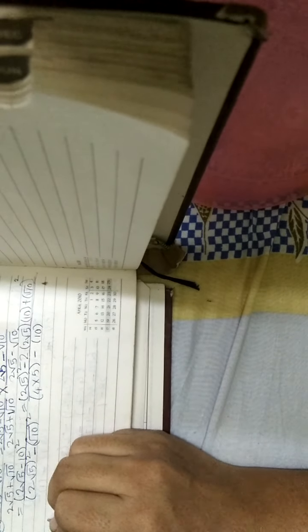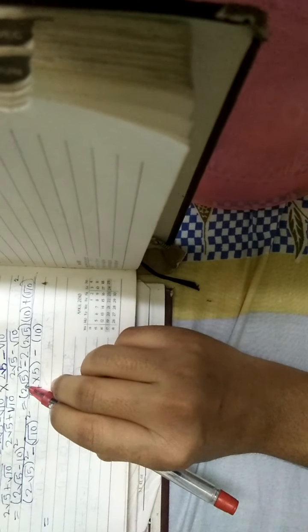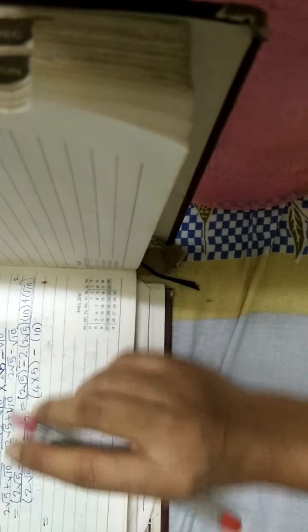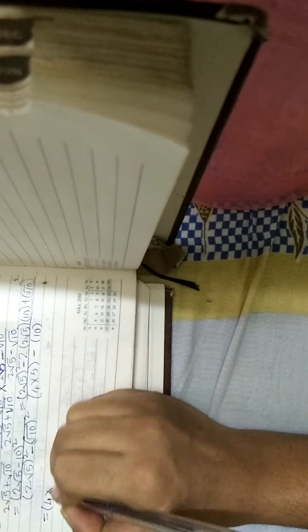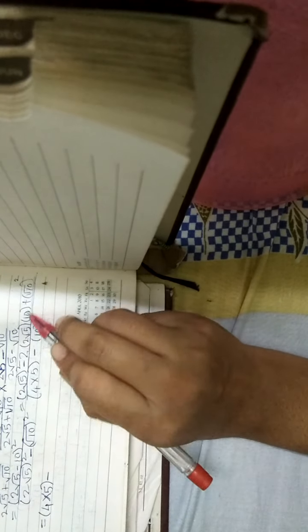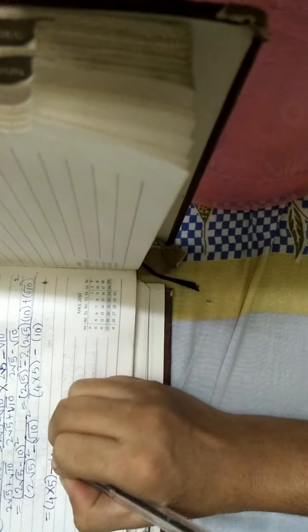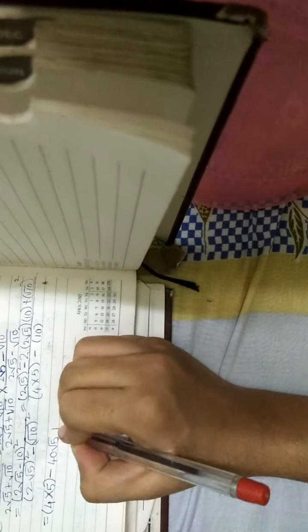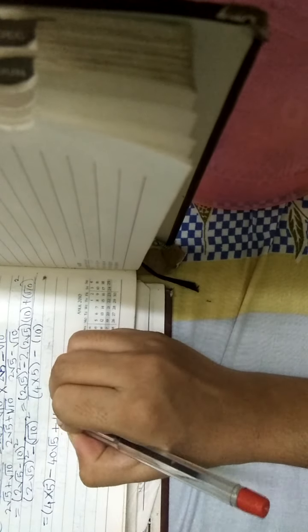Now further when we solve this, 2 square is 4, and into root 5 square is 5, minus 2 twos are 4 and 4 tens are 40 and root 5 is there. So this becomes 40 root 5 plus 10. Root 10 square is 10 only.